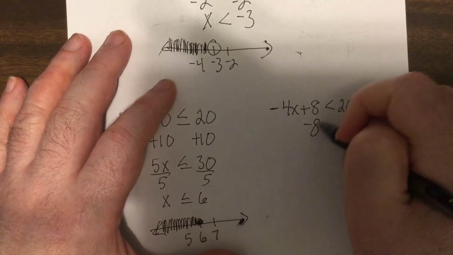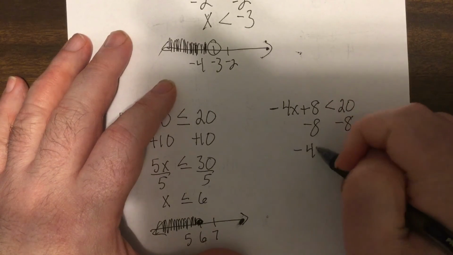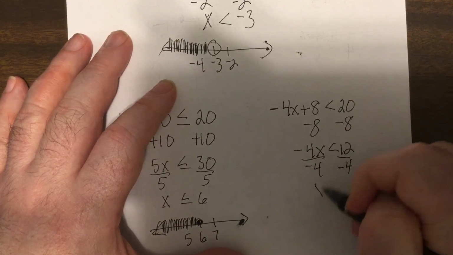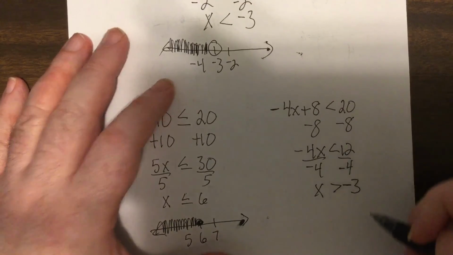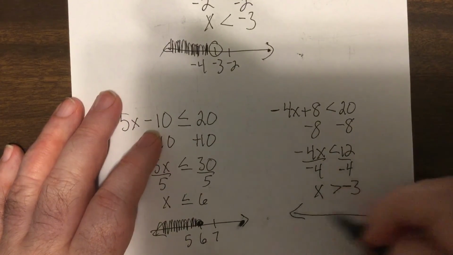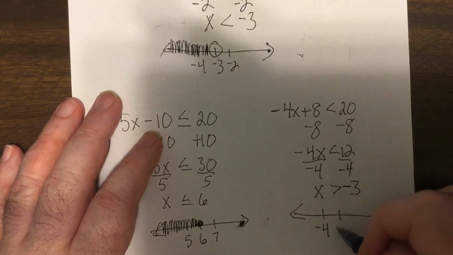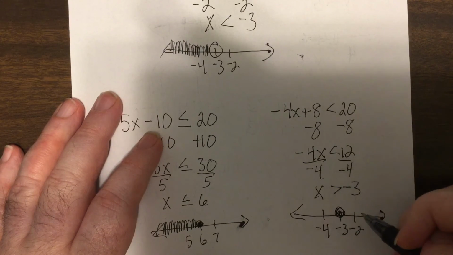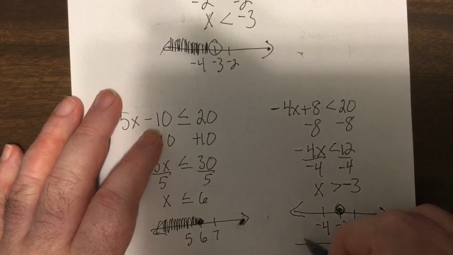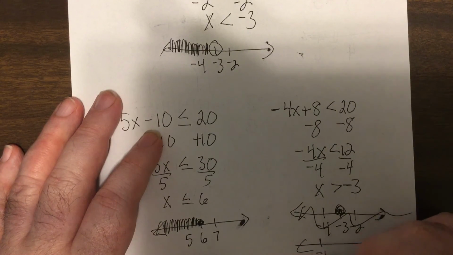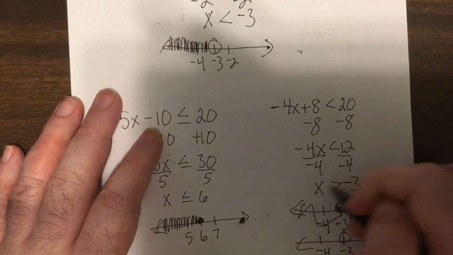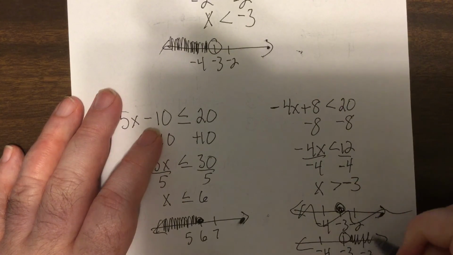This one, subtract 8. So minus 4x is less than 12. Divide by negative 4. X is greater than negative 3. So it'd be negative 4, negative 3, negative 2. I want an open dot. Here, let me redraw that. I kind of messed up. Didn't draw the way I wanted to. So it's an open dot because there's no equals, and I want larger than because the mouth is trying to eat the x. So there we go.